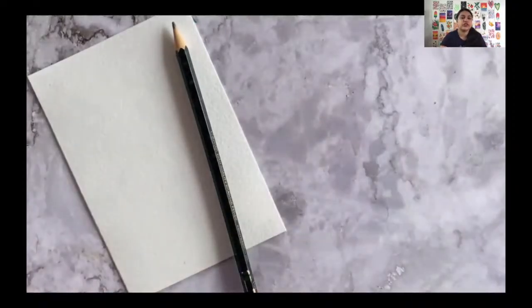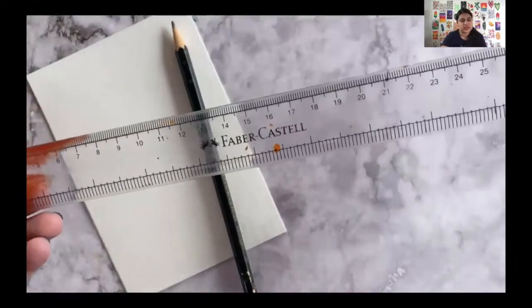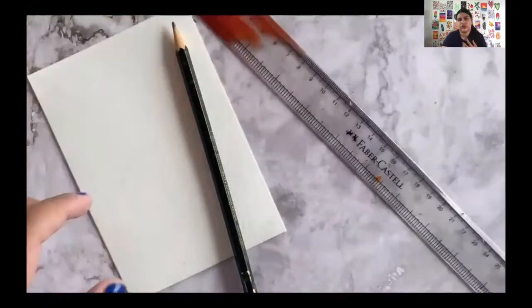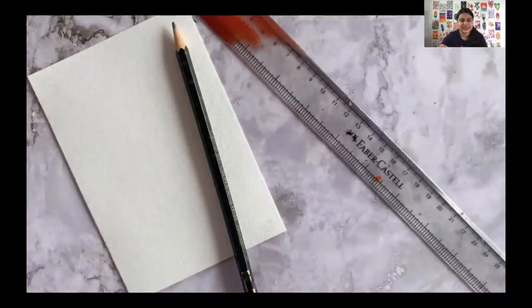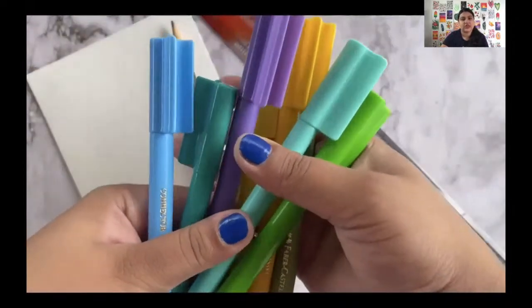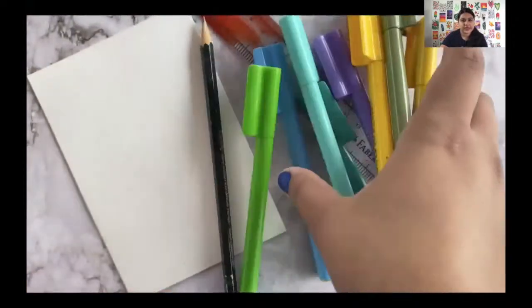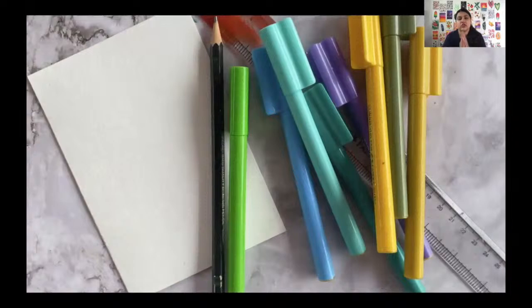The next thing you'll need is a ruler. The ruler is for drawing all of your lines and margins to create the format of a newspaper. And the last thing you'll need is a bunch of sketch pens. The sketch pens are optional. For the piece I created today, I just did a black and white piece. I didn't use any color. So you can do a black and white piece, or if you want to color it, you can color it, do whatever you like.